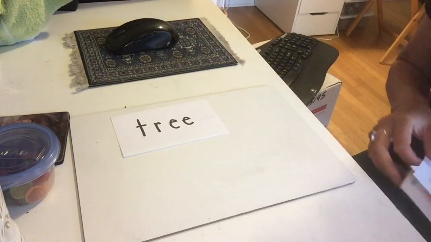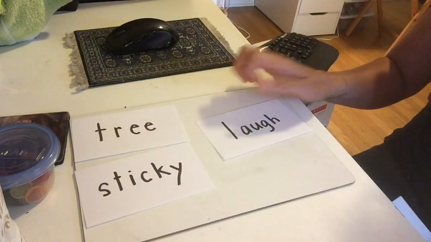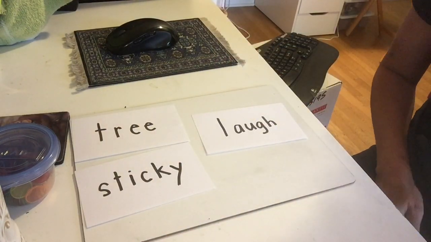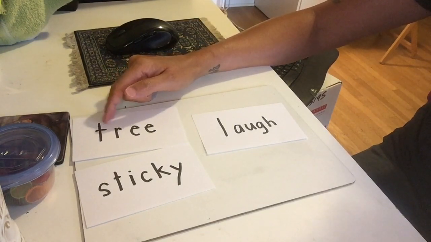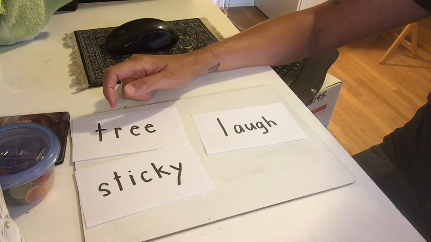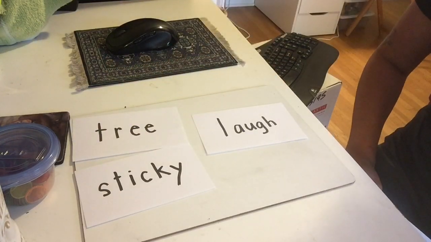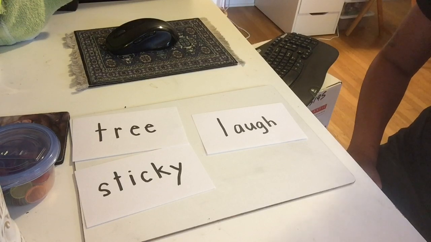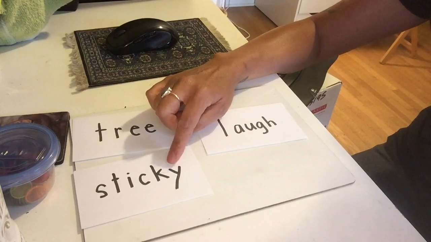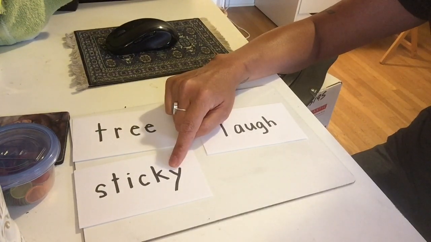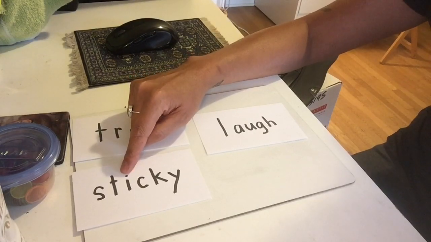Tree, sticky, and laugh. As we learned in speech to print, that TR consonant blend can be confused with a CHR. That's why time and again we see kids writing chrain for the word train. And sticky gets tricky because of that Y that's hanging off the back, or maybe the sound of that short I, because it can be confused with a long I.